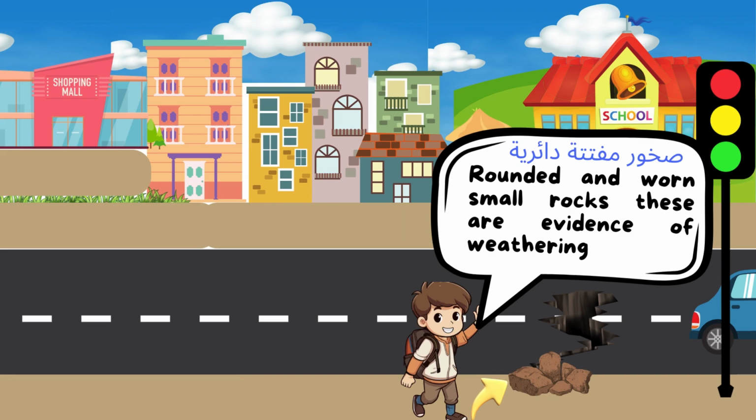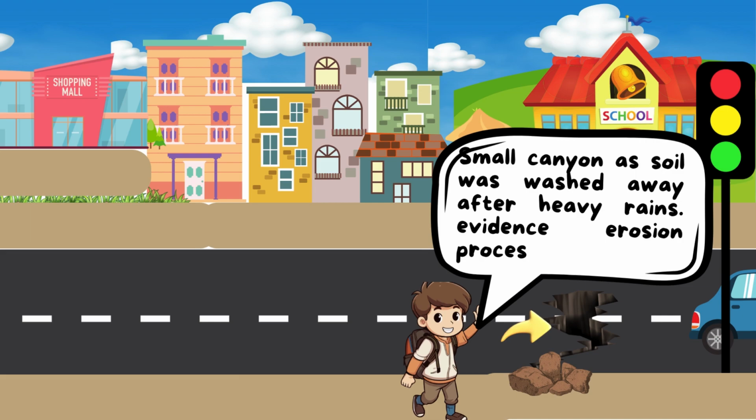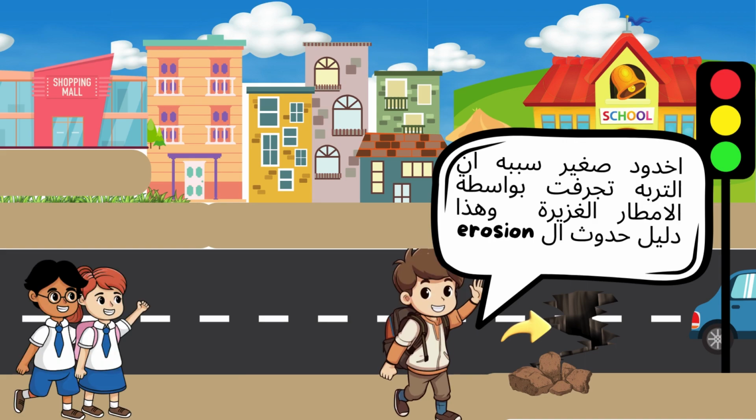And then, while you are walking in the street, you saw a small break in the street, looks like a small canyon, okay? As soil was washed away after heavy rains, as the rain moves some of the soil in this place to another place. So this is an evidence of erosion, yes, as erosion is moving sediments or small particles into another place.